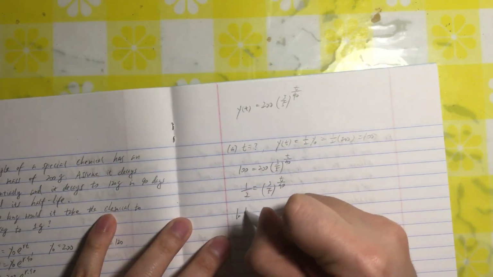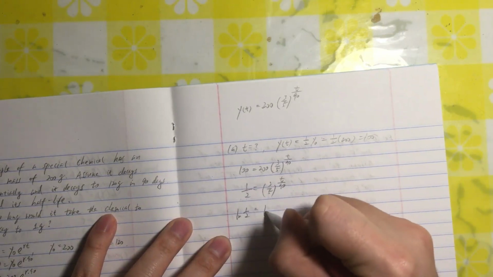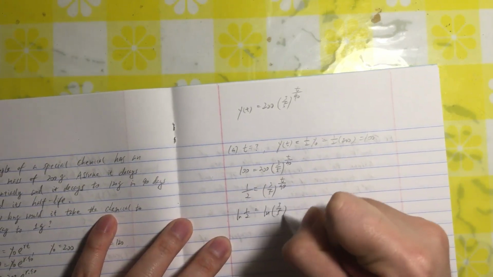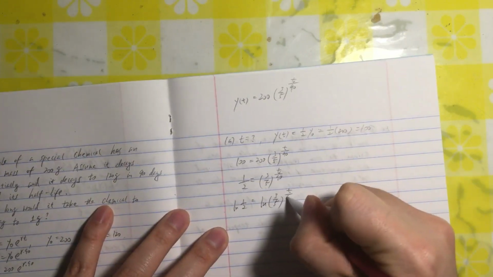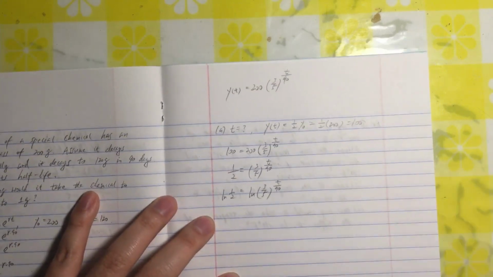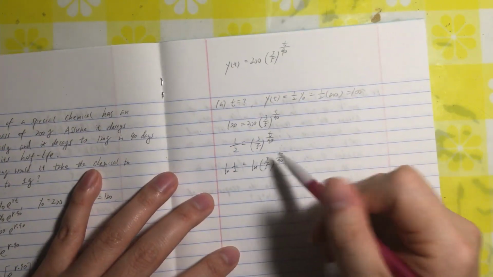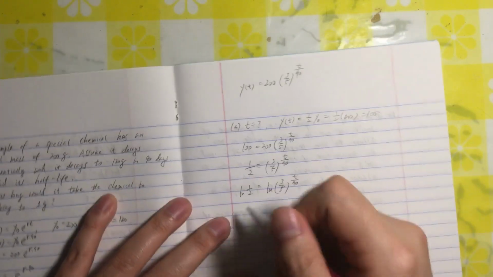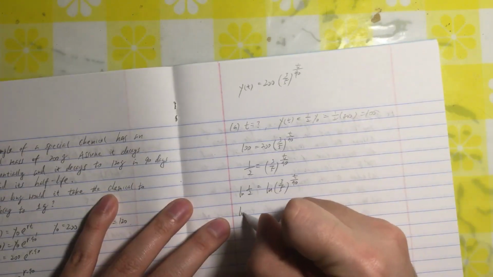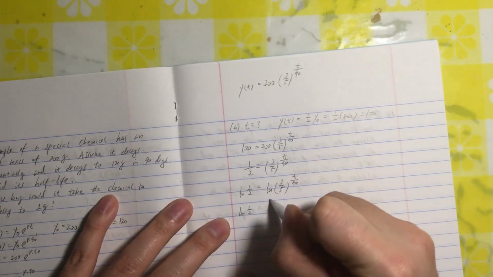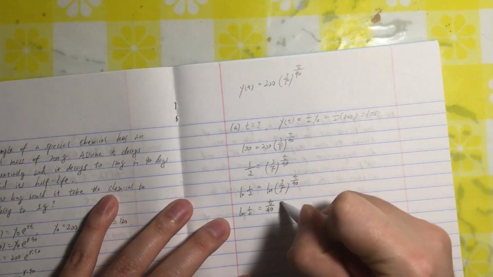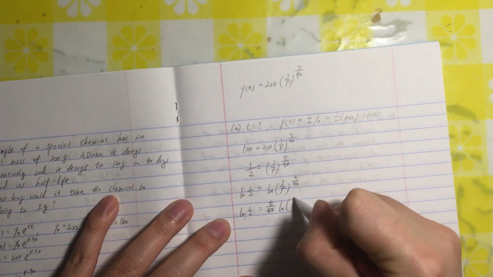I get ln of half equal to ln of 3/5 to the power of t over 90. Next, by the law of logarithm, I can bring the exponent to the front. I get ln of half equal to t over 90 times ln of 3/5.